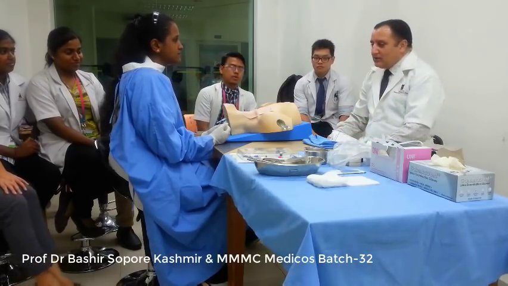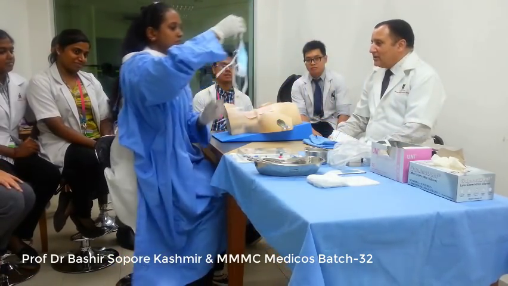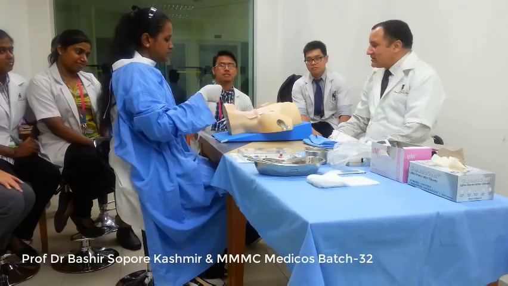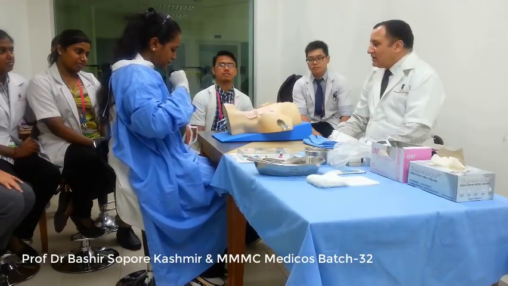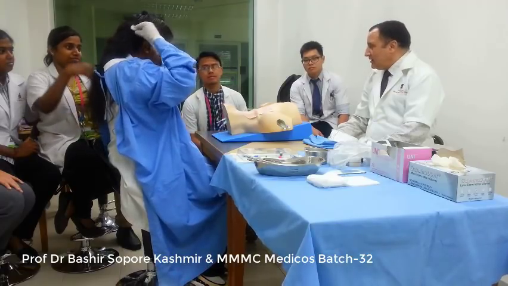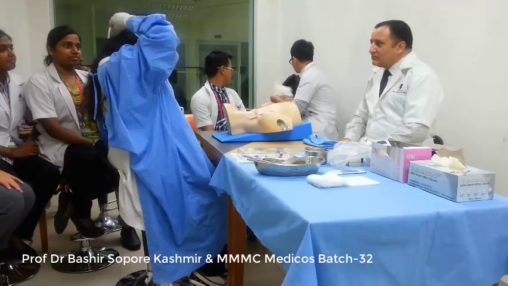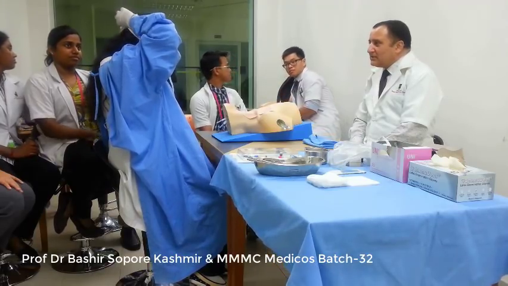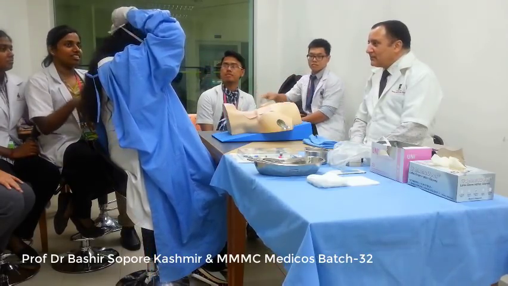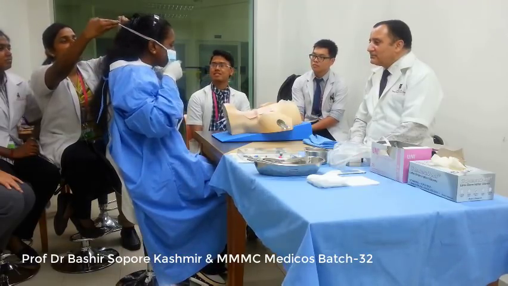So wearing the face mask, the cap to cover the hair, the sterile gown, and the gloves on, she is ready for performing the central venous catheterization.